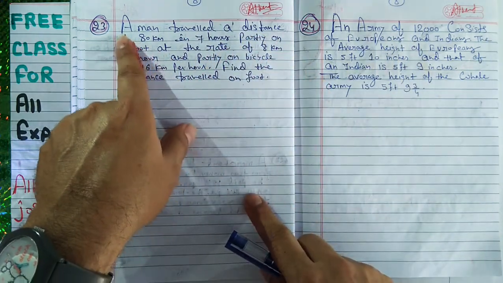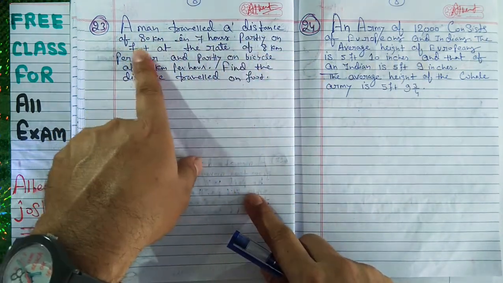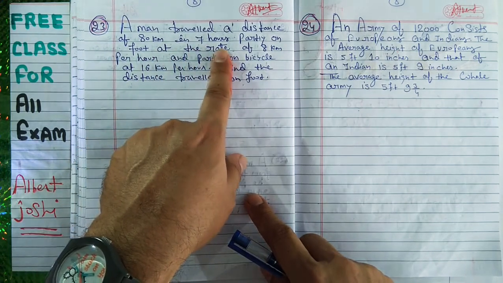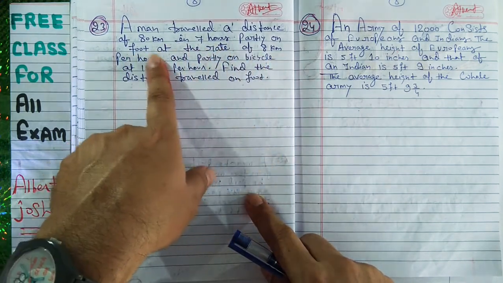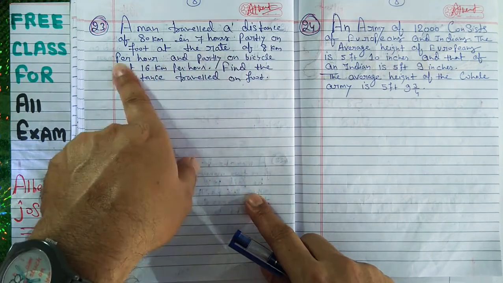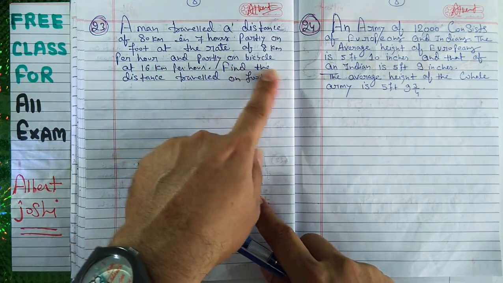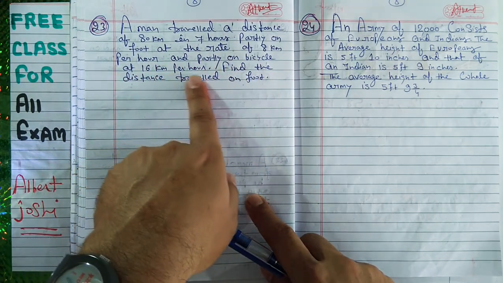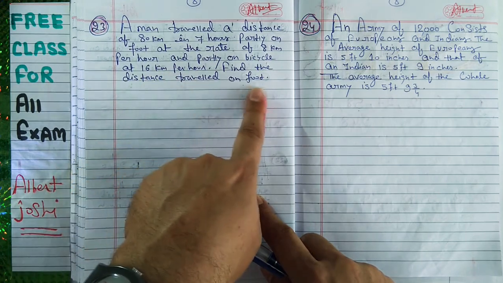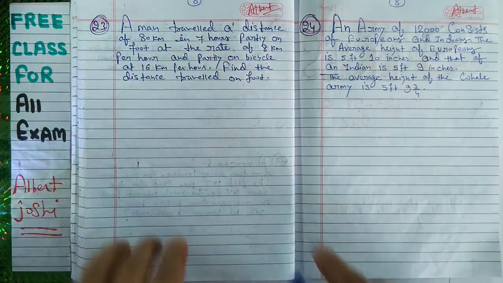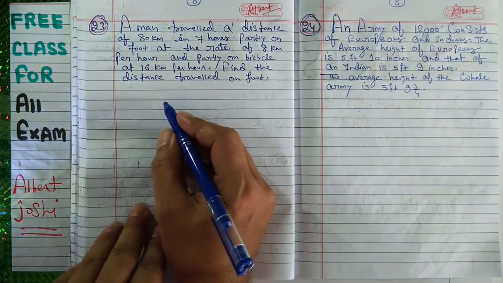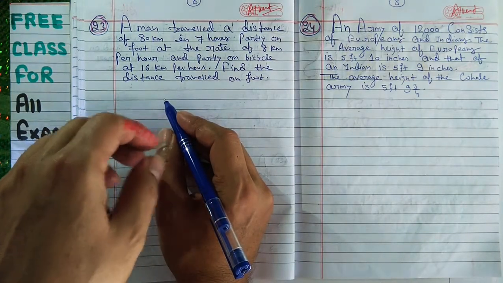The first question is: a man traveled a distance of 80 km in 7 hours, partially on foot at the rate of 8 km per hour and partially on a bicycle at 16 km per hour. Find the distance traveled on foot. Very simple question. You have to use the alligation method.